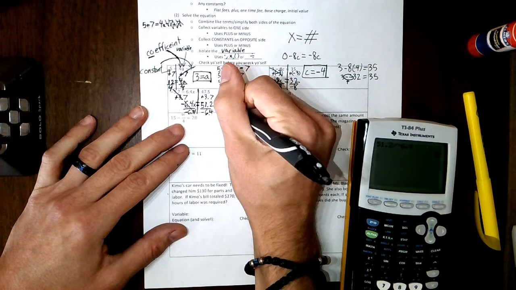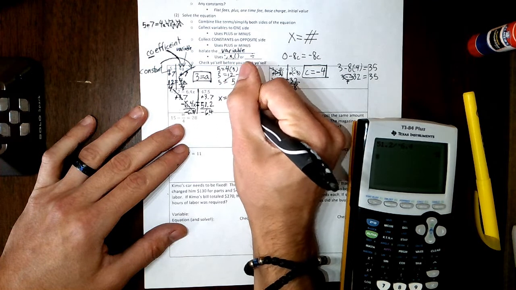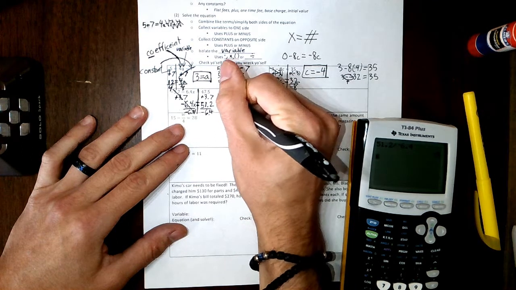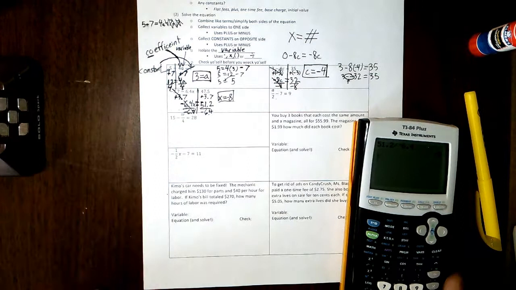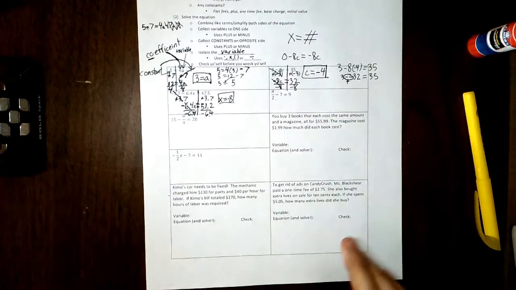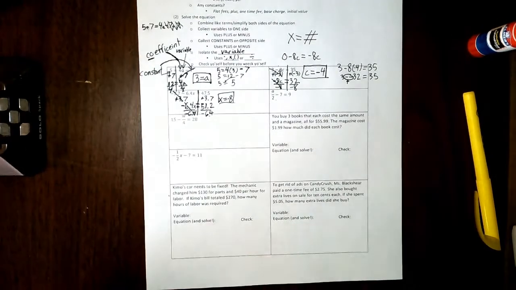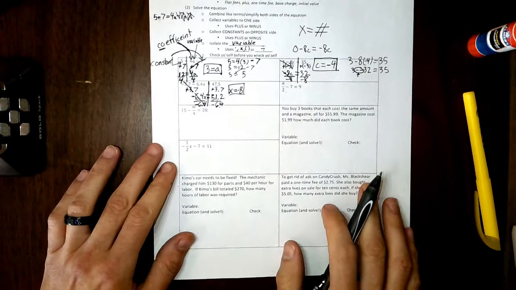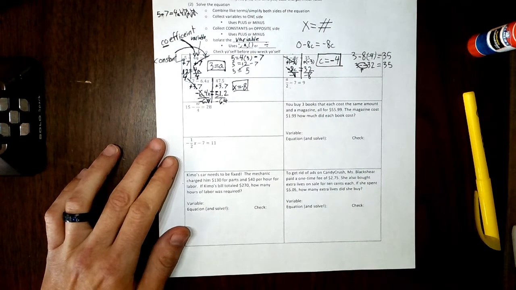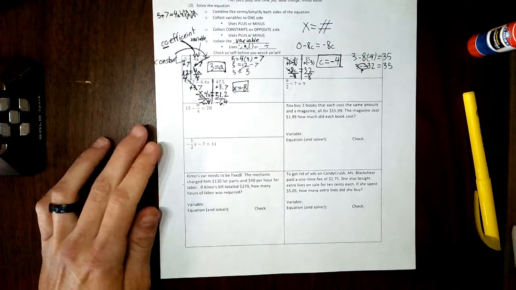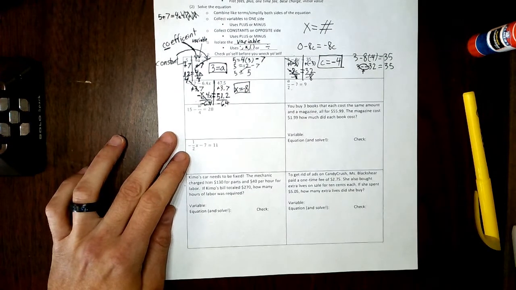Any questions? Great. Y'all are doing really well. Can we do the one below it? The one below it? Yeah, why not? Do it on your own or do it together? Together. All right, let's do this one together, and then I'm going to have you do one with division on your own.